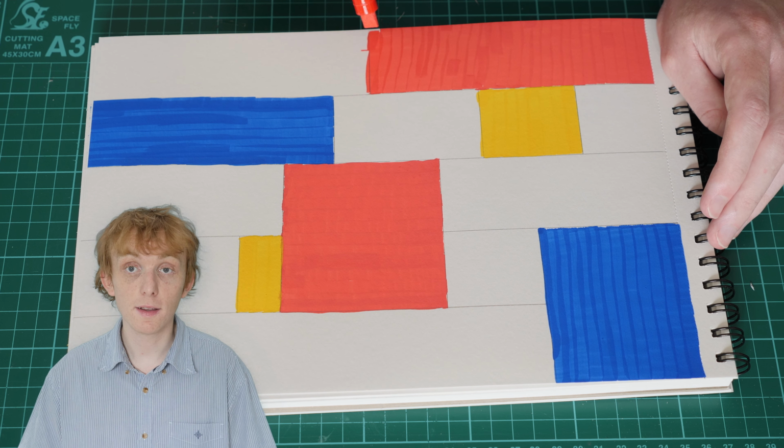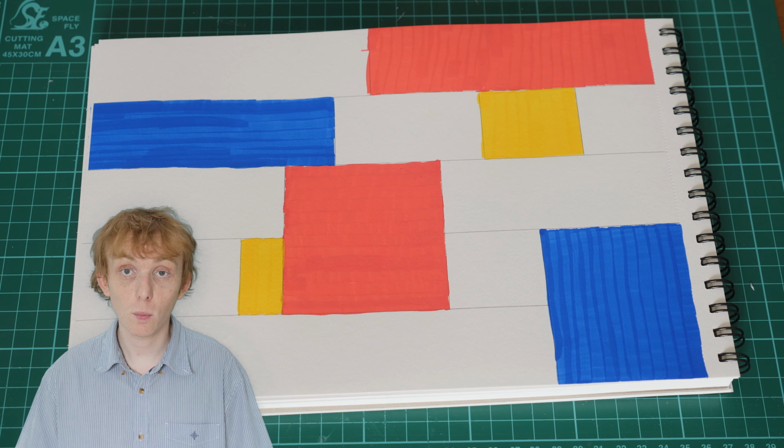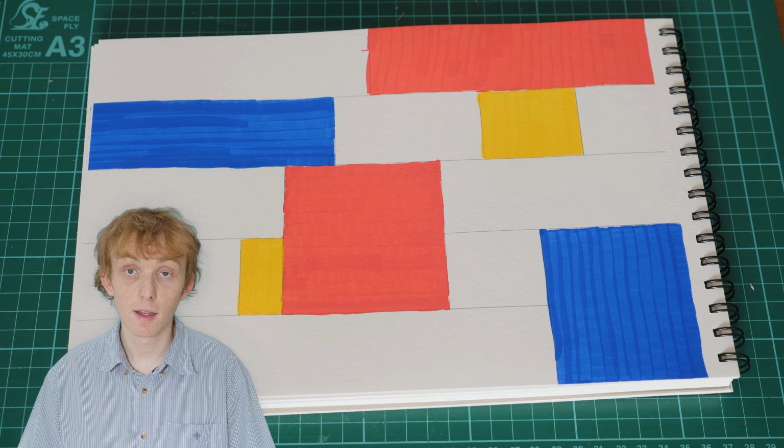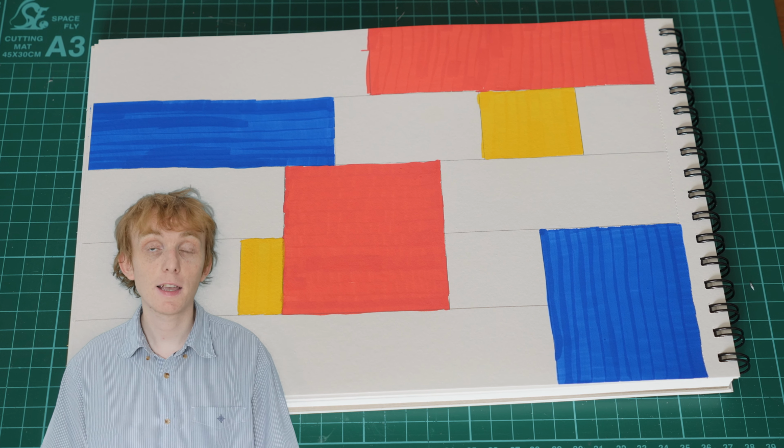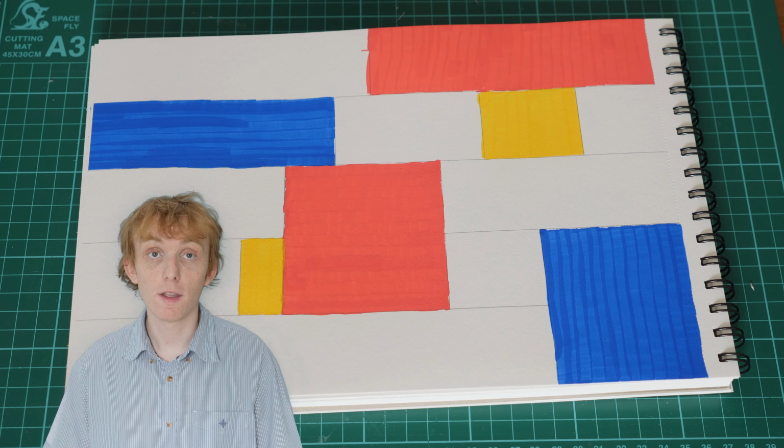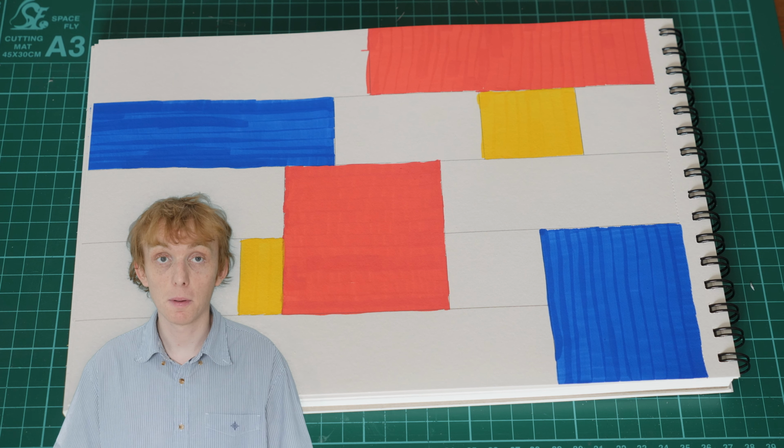Remember, white is also a colour, and in Piet's work he wasn't afraid to leave boxes white as an absence of colour or as a colour itself. If you accidentally go over the lines, do not worry, you can hide it in the next step.